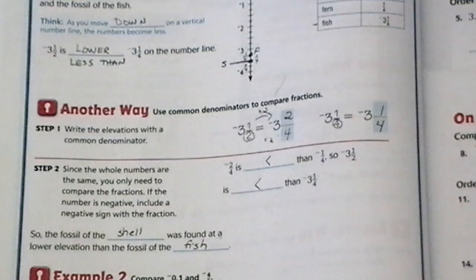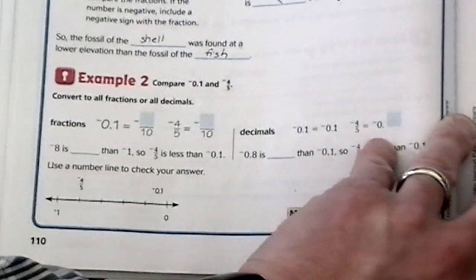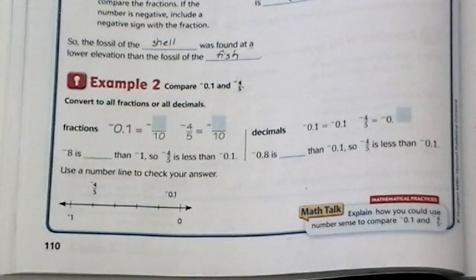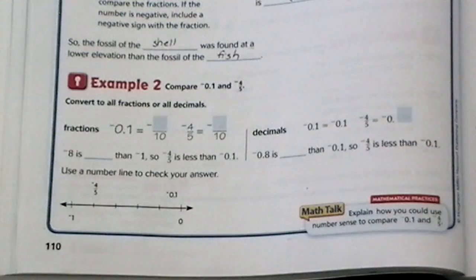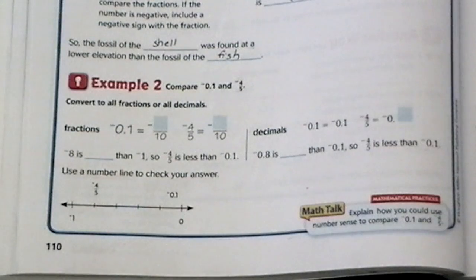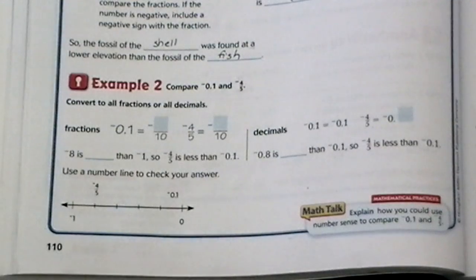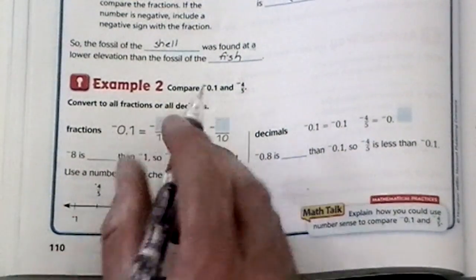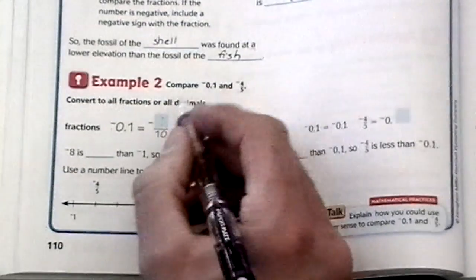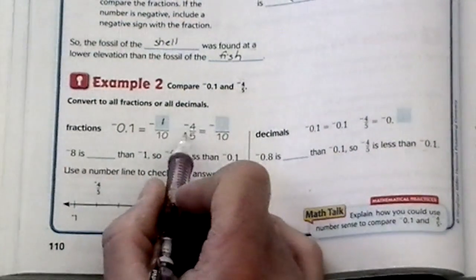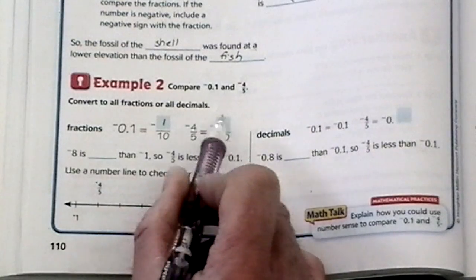Let's take a look at example number 2 as I slide the book up. All right, example number 2. Compare negative 0 and 1/10 and negative 4/5. Convert to all fractions or to all decimals. Well, I guess we're going to do fractions first. So negative 0 and 1/10 equals negative 1/10. And negative 4/5 equals a negative something over 10.